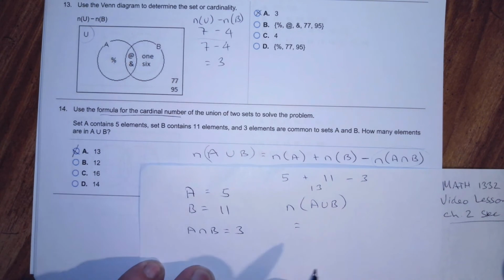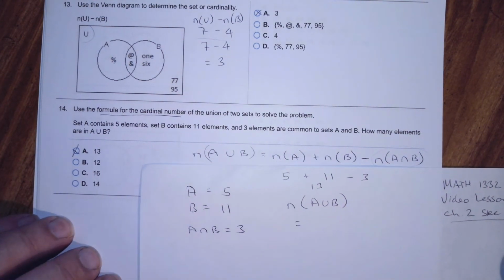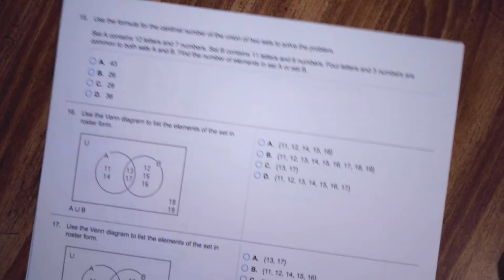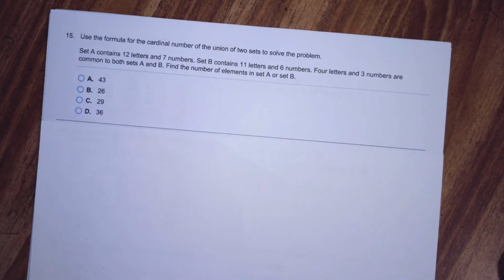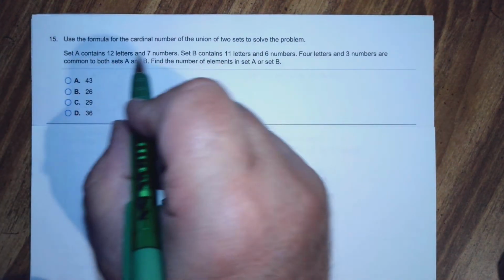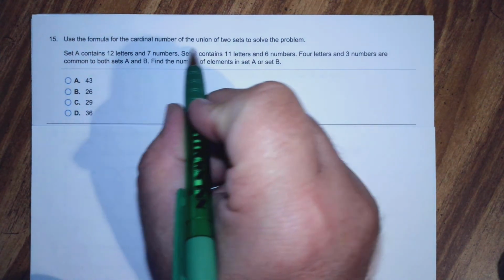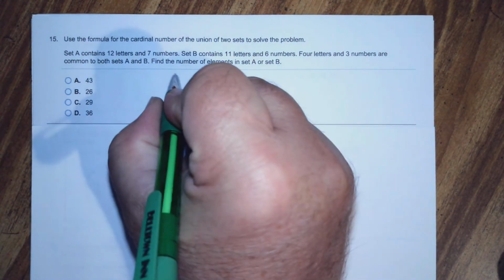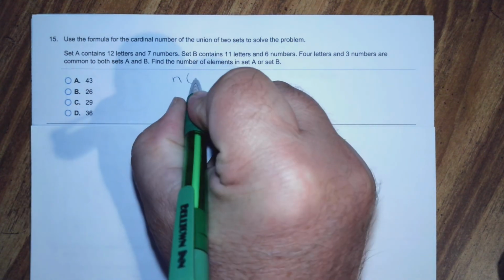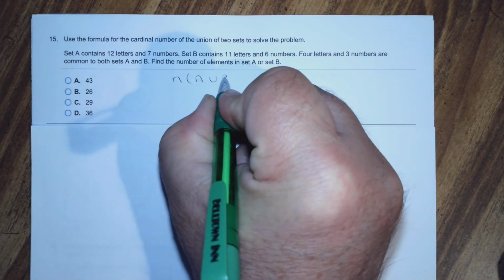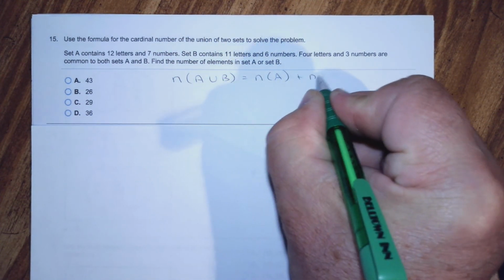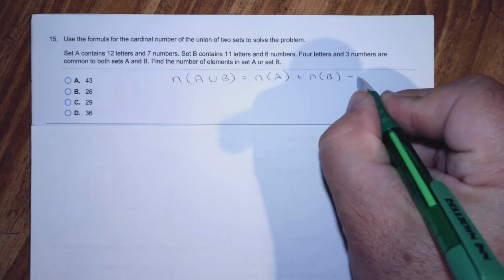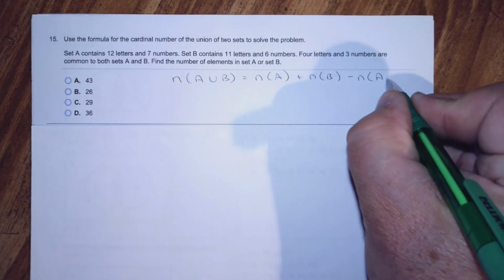That is the formula for the cardinality of the union. Use the formula for cardinal numbers of the union of two sets: the cardinality of set A plus the cardinality of set B minus the cardinality of the intersection.